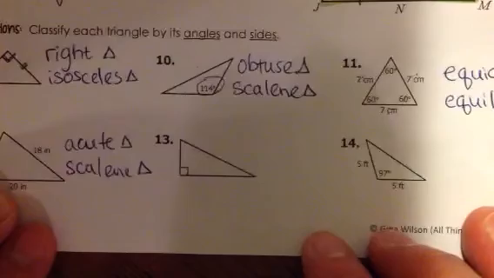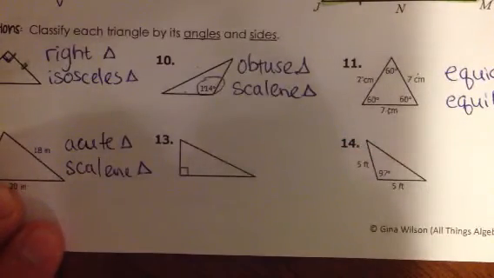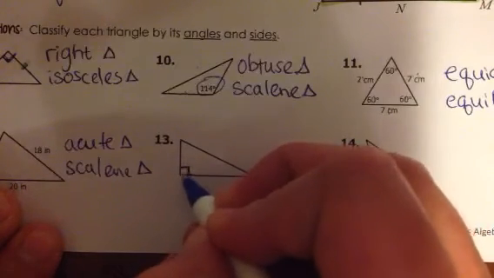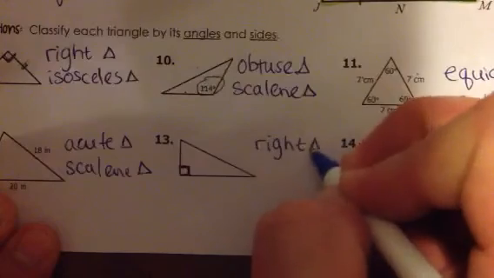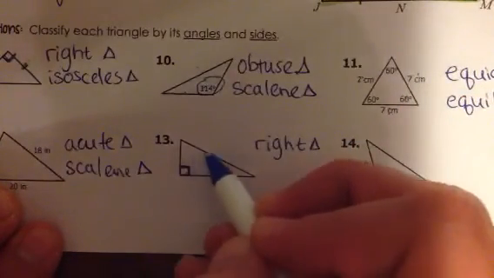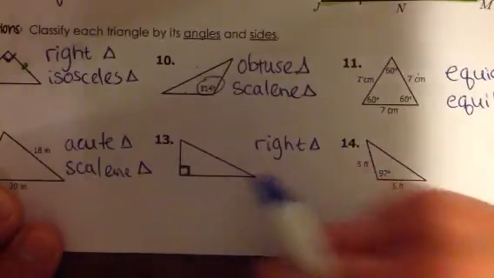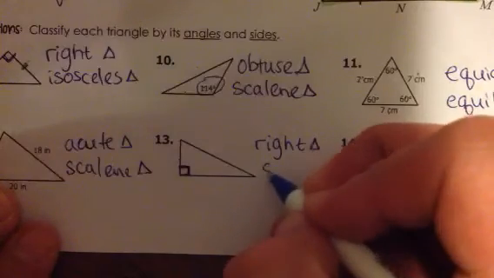Number 13, if I go by angles alone, I'm looking for acute, obtuse, or right. I notice right here, right away, I have a box in the corner. That means I have a right triangle. That's a dead giveaway. Now, with no markings telling me whether any of these sides are the same, I can't assume any of them are the same. So I'm going to say they're all different and call it a scalene.